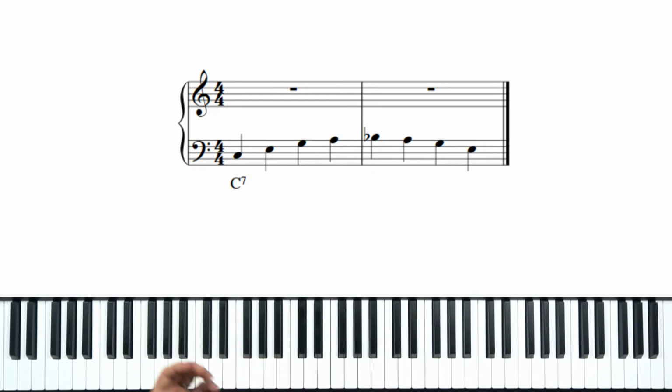And if you notice, one way to help make the swing feel happen without actual swung 8th notes is to put a stronger emphasis on beats 2 and 4. I'm going to exaggerate it here for you so you can hear it. 1, 2, 3, 4. 1, 2, 3, 4.